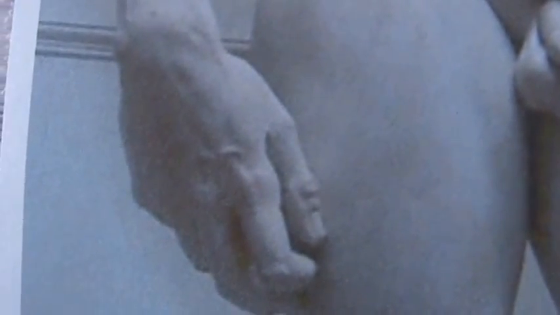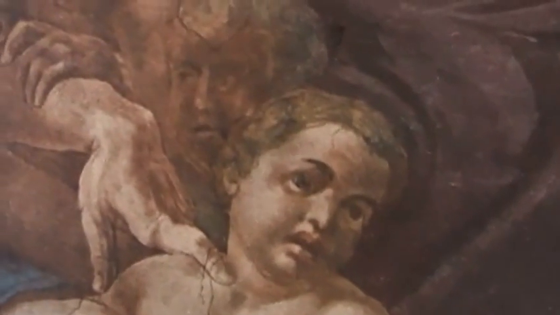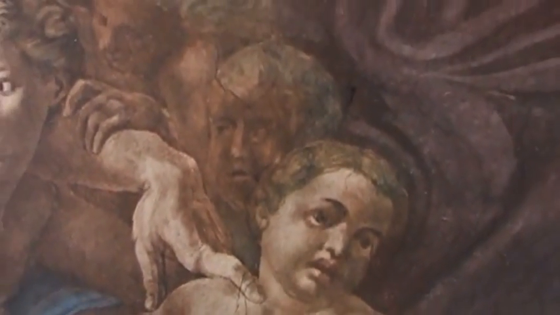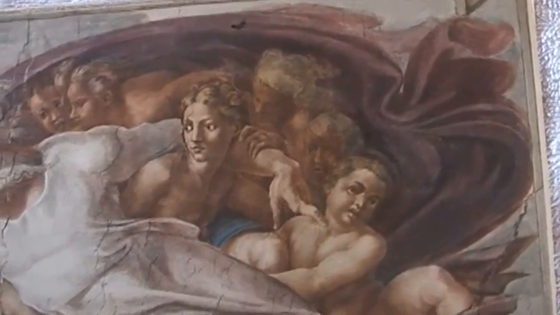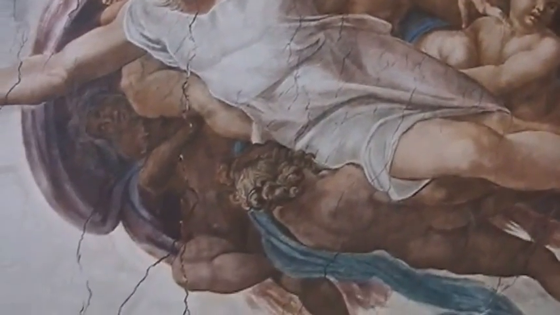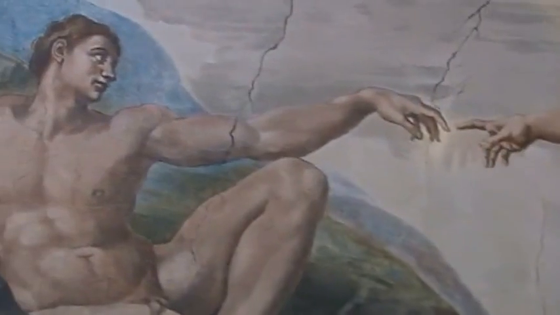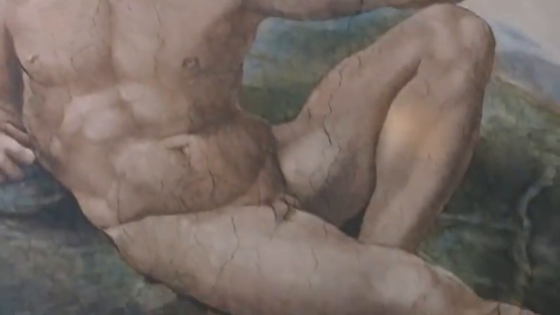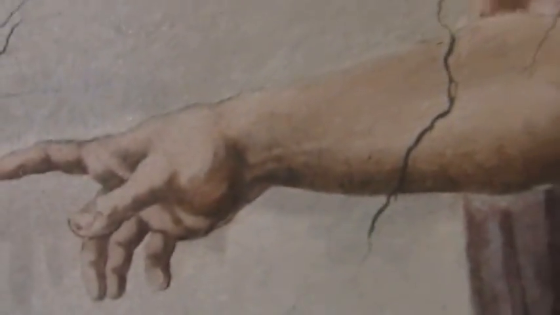Now if you look at David's right hand, it's oversized, big and powerful. Look at God's left hand, oversized, big and powerful. So again, it seems as if Michelangelo used the sculpture David as a guide, I should say, to create this painting here. That could be why Michelangelo paints like his sculptures. Even if you look at the bulging veins in David, look at the bulging veins in God's arm. Right here.